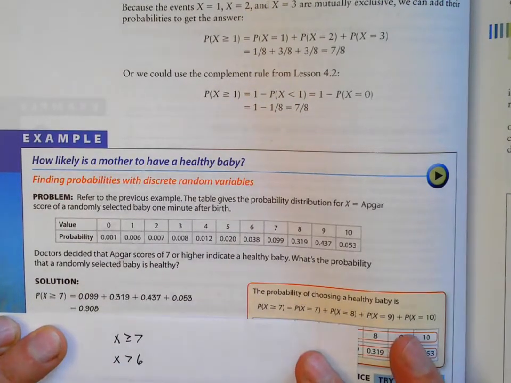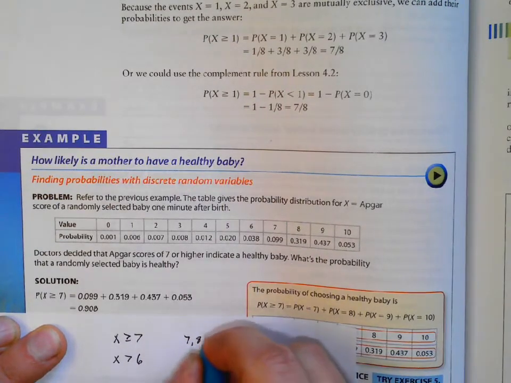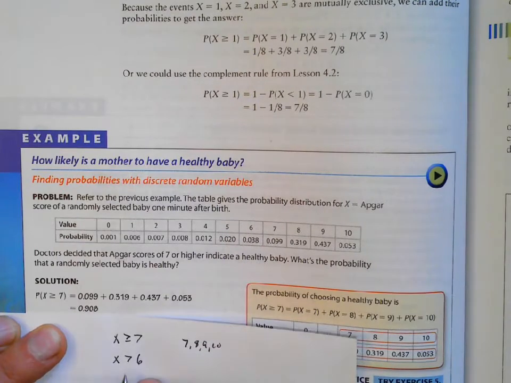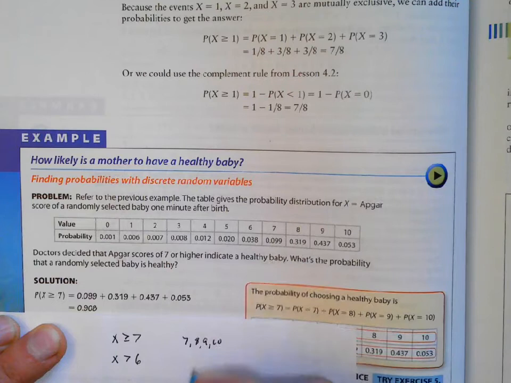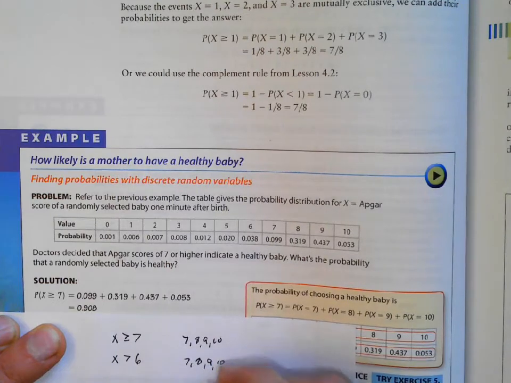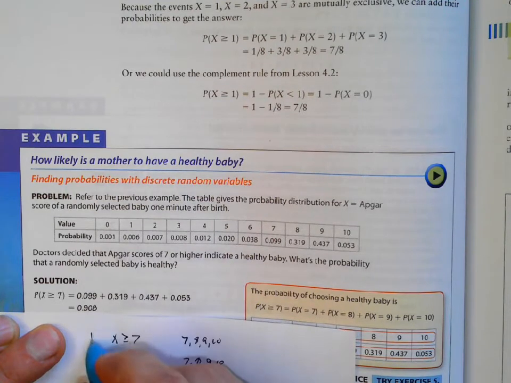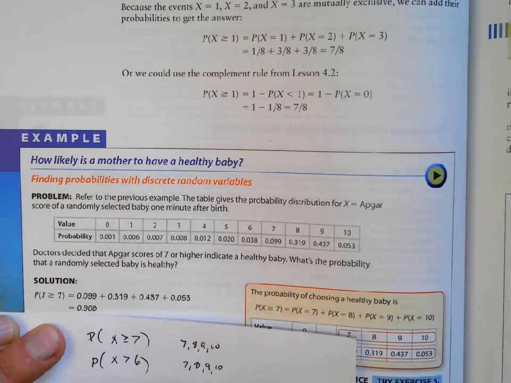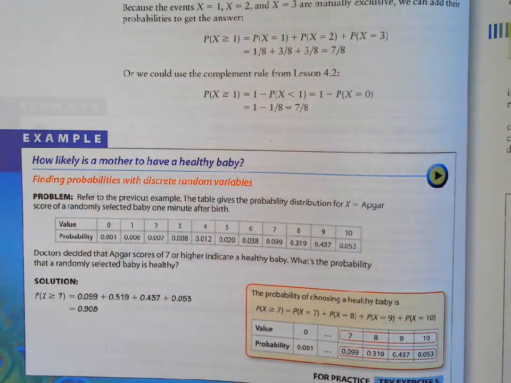Okay, would those two things be the same thing? Greater than or equal to 7 would be 7, 8, 9, and 10, right? And greater than 6 doesn't include the 6, it includes 7, 8, 9, and 10, okay? Since it's discrete, there's no numbers between 6 and 7, right? So both of these two probabilities would be the same thing, okay? So just be careful with the greater than, less than thing.